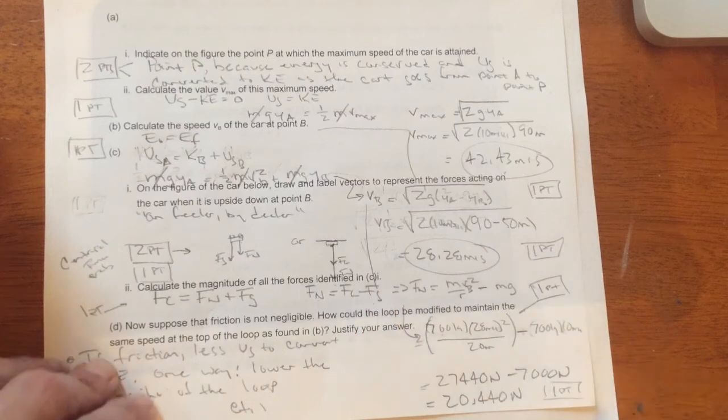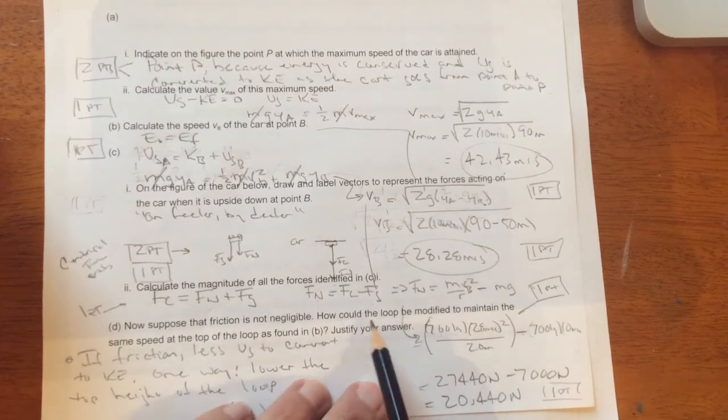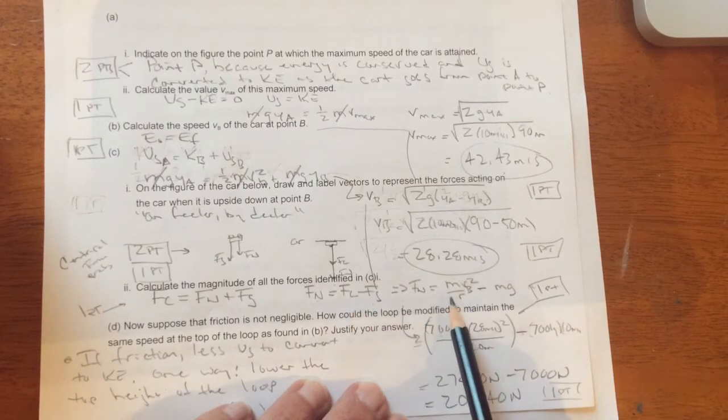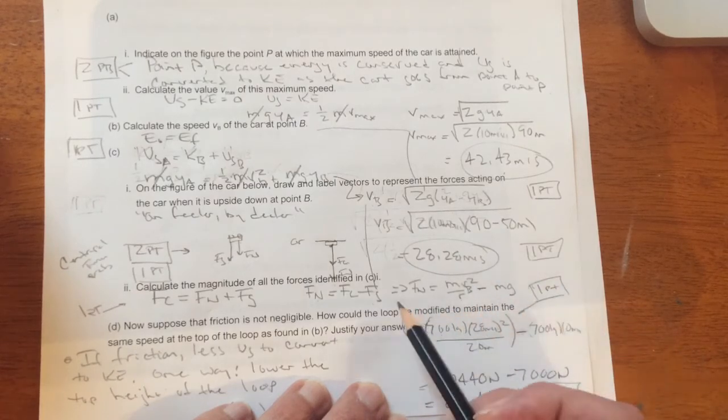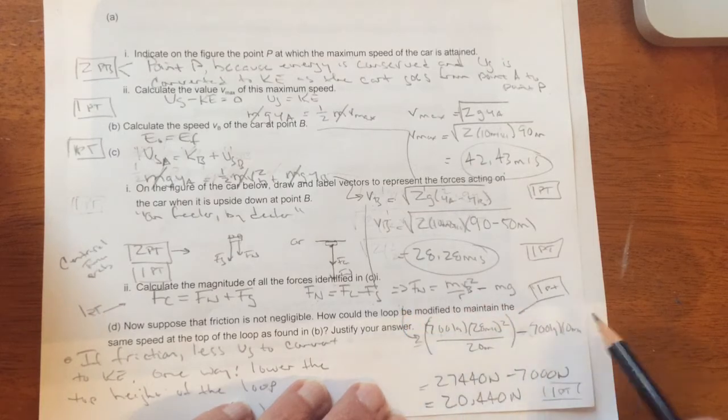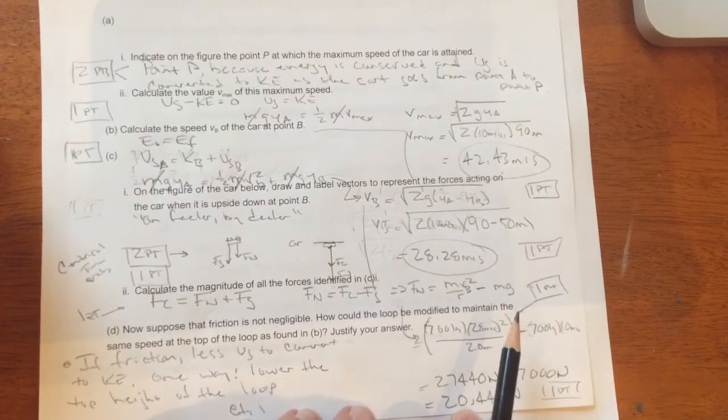And then they want you to do this. They like you to do this. Put your variables in. Force centripetal, m v_B squared over r, minus mg. You can't cancel masses, right? You have no mass on this side. You can't cancel your masses.